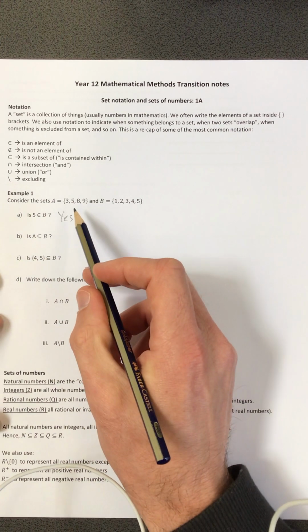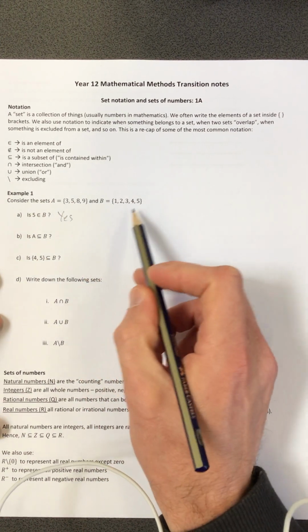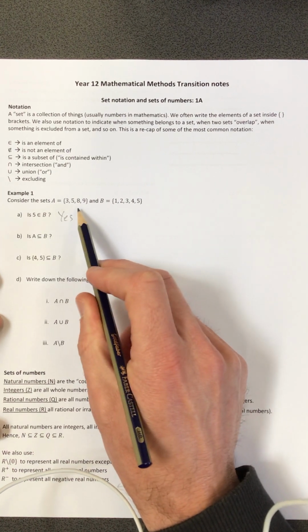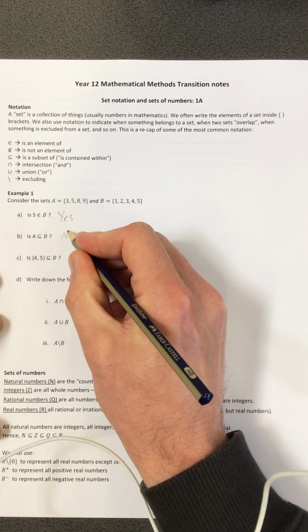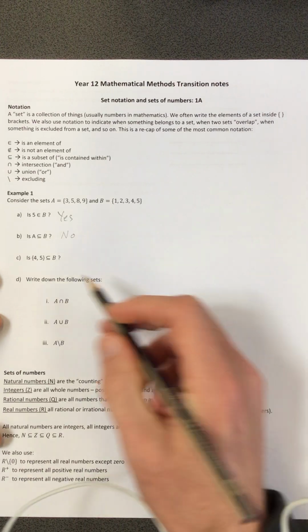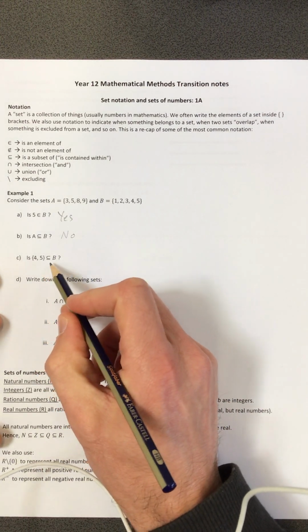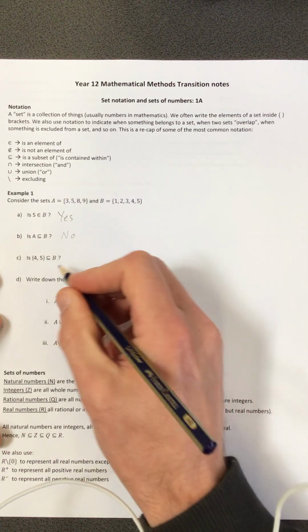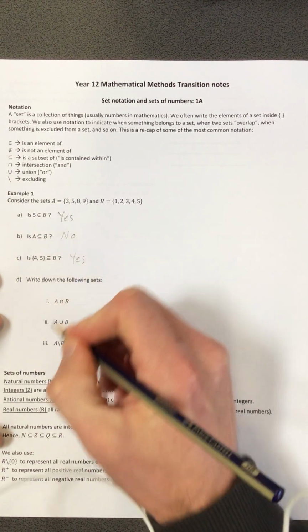Is A a subset of B, which means are all the elements of A also contained within B? And no, they're not. Some of them are, but for example, 8 and 9 are not part of B, so that's a no. Is this smaller set 4, 5 a subset of B? Well, yes it is, because both 4 and 5 are inside the set B, so yes.